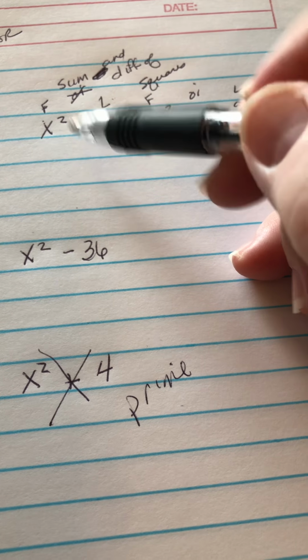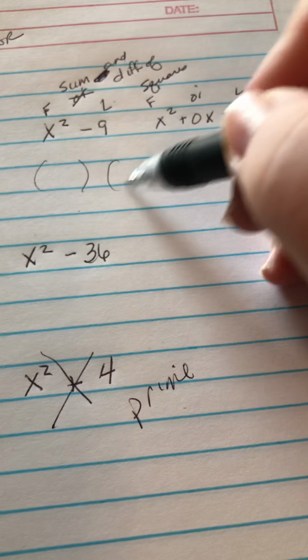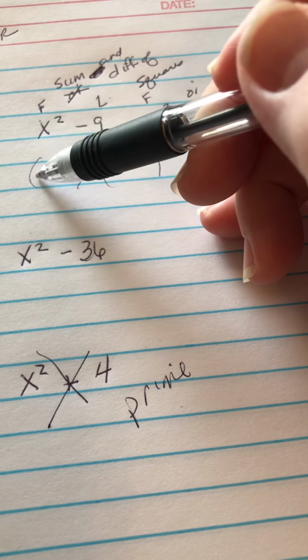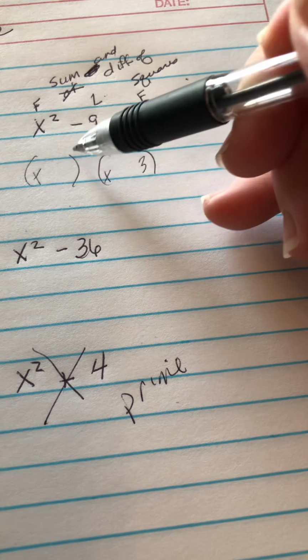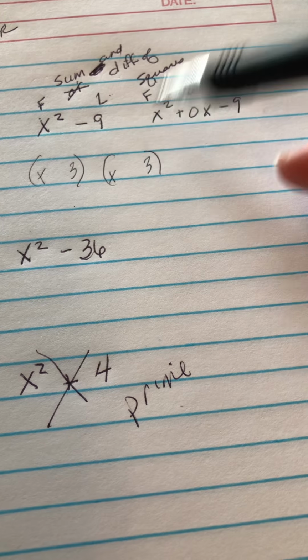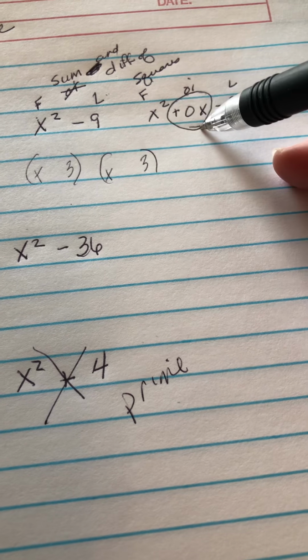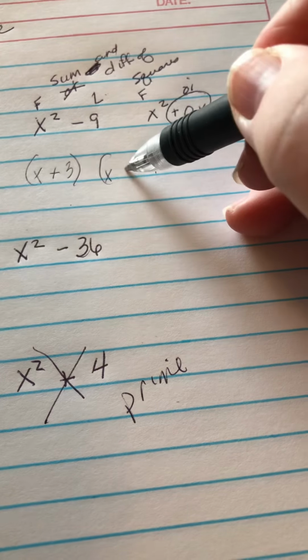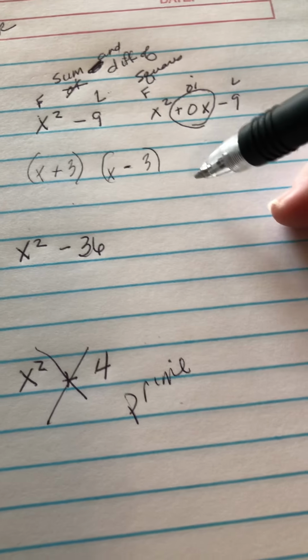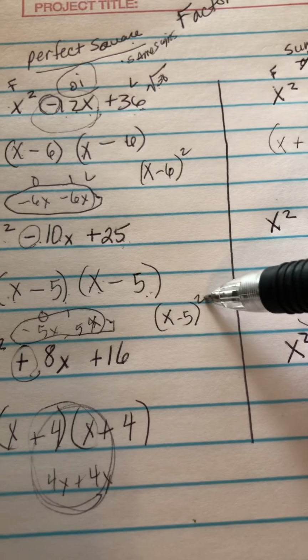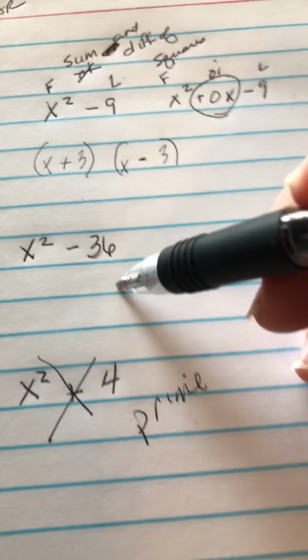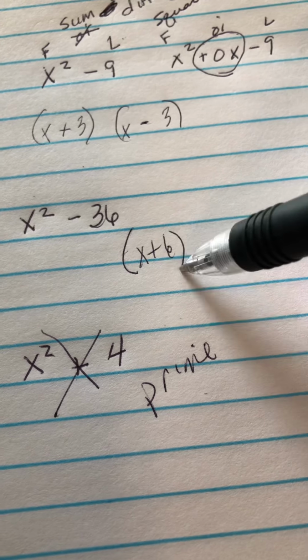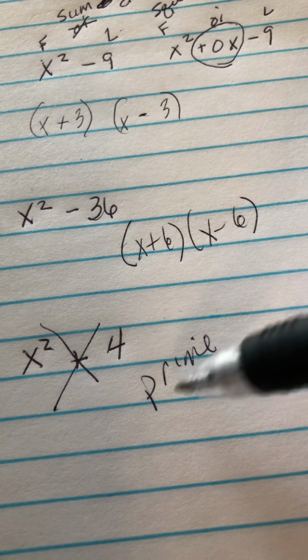So up here, this would be the square root of that term, x in each set, and the square root of this, 3 in each set. And then in order for them to cancel out and cause a 0x, one of them has to be plus and one has to be minus. So you cannot write this squared like we did with these over here, because squared means it's exactly the same thing being multiplied over and over again. So then this one would be x plus 6 and x minus 6. And again, this one would be prime.